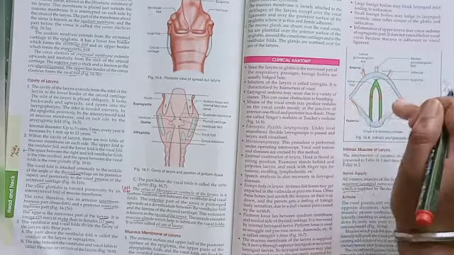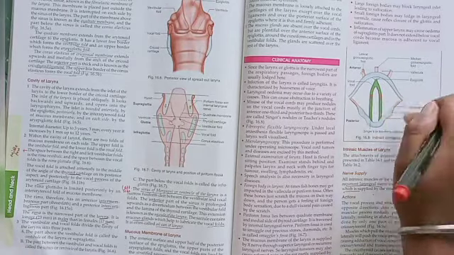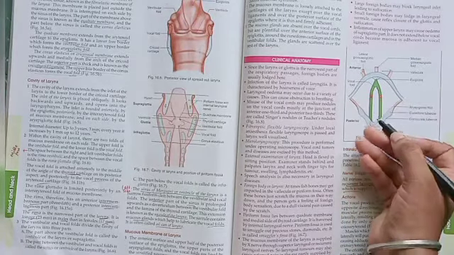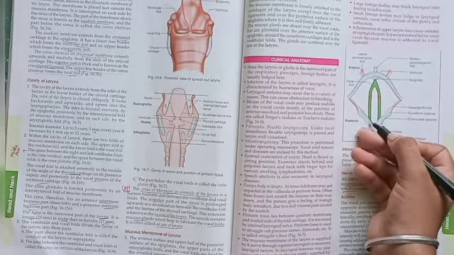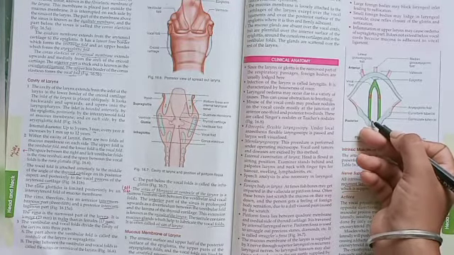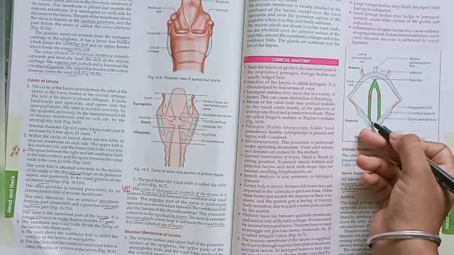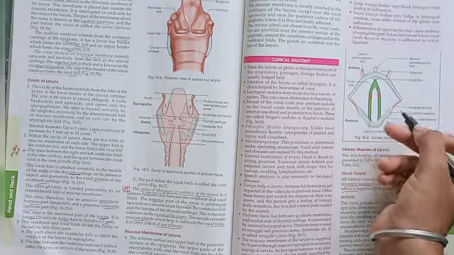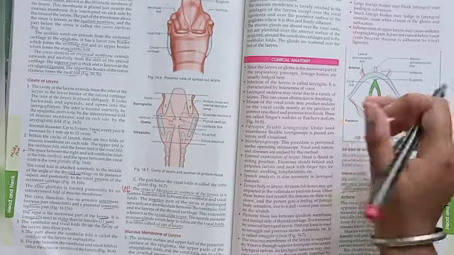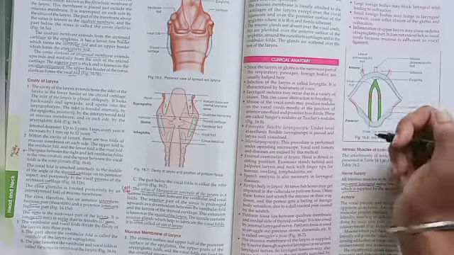This is known as the boundary of the vocal fold, and the rima glottis is bounded posteriorly by the interarytenoid fold, because the arytenoid process is formed, and between the two arytenoid processes a transverse arytenoid muscle is present, a fold is formed, and there is a mucous membrane present.